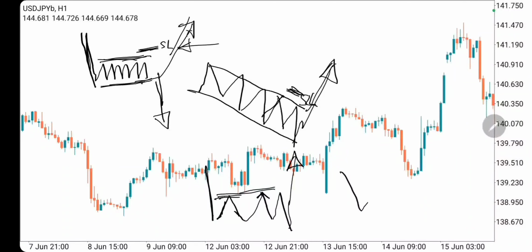Same thing for the equal low, like in the form of a double bottom or triple bottom. We expect price to come right there and reverse, but the market gives you a piece of the cake, you enter a buy trade, and all of a sudden the market sells, taking out all the stop losses that were placed behind the equal low.